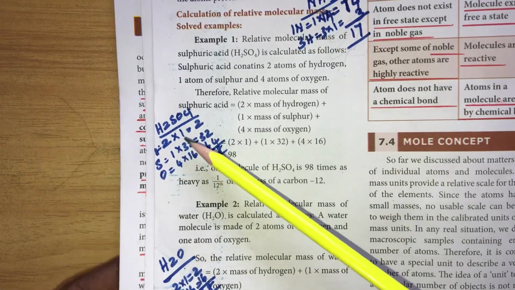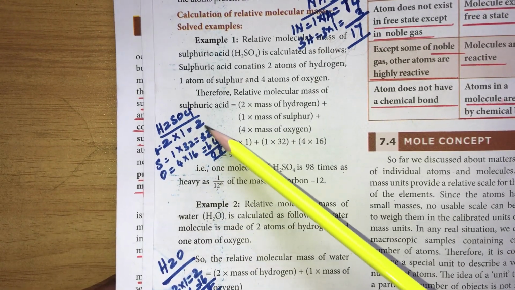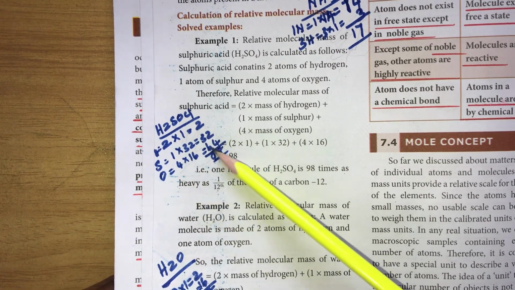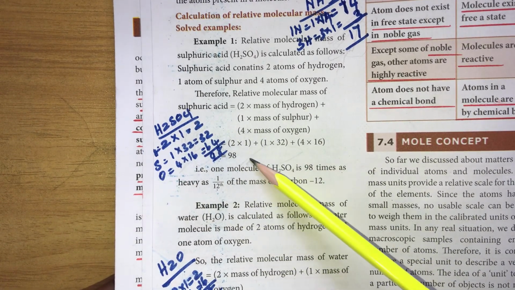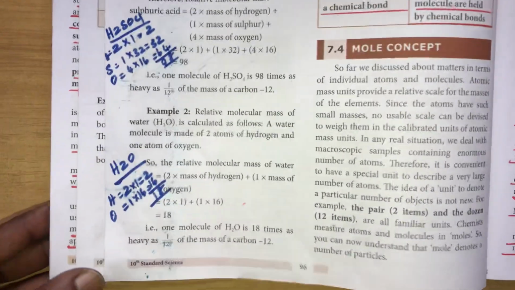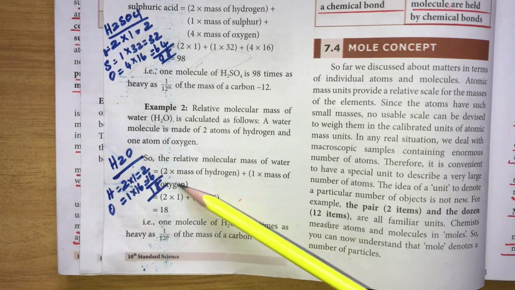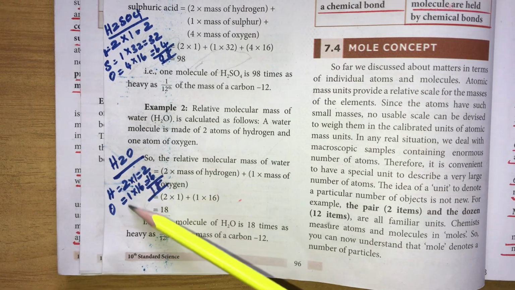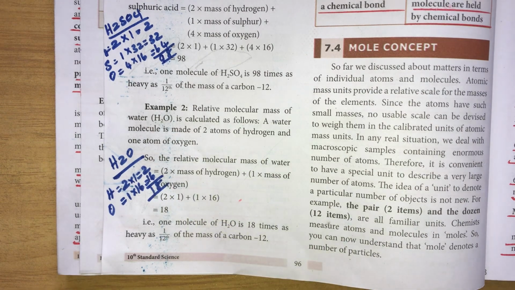Sulfuric acid: hydrogen, 2 into 1, 2. Sulfur, 1 into 32, 32. 4 oxygen, 4 into 16, 64. The molecular mass is 98. The next one is the water molecule, H2O. The 2 hydrogen, 2 into 1, 2. 1 oxygen, 1 into 16, 16. 18 is the molecular mass of the water molecule.